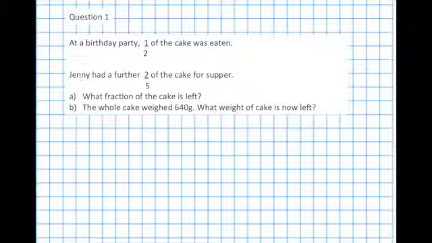Question 1. At a birthday party, half of the cake was eaten. Jenny had a further 2/5 of the cake for supper. What fraction of the cake is left? And then, if the whole cake weighed 640 grams, what weight of cake is left? So let's deal with the fraction first.